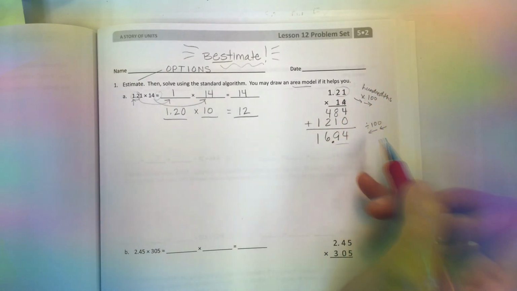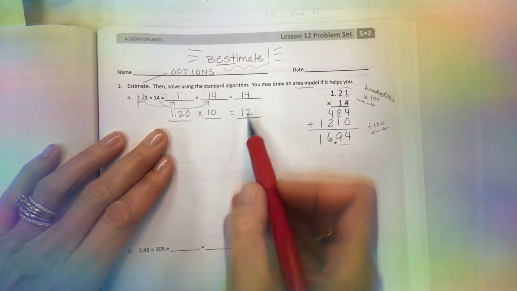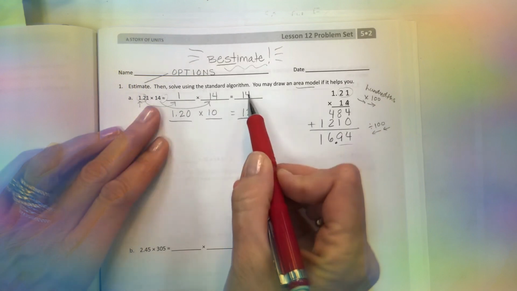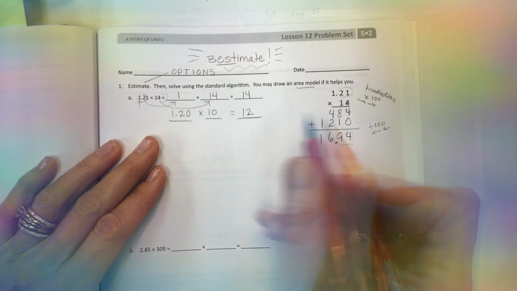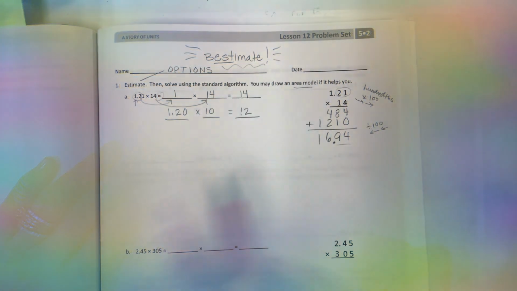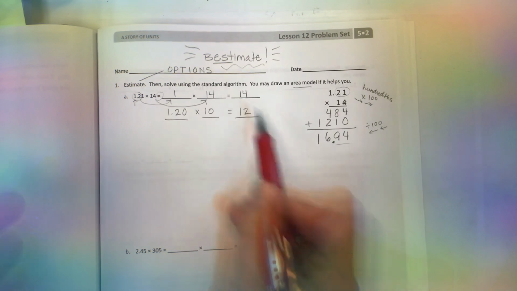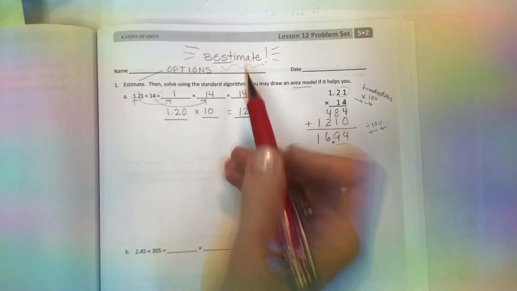That's what's happening, okay? So if you look at what our estimated product was, we had maybe like a 12 or maybe a 14, but our actual answer was 16 and 94 hundredths. So 14 was a perfectly fine estimate because we're pretty close. 12 is fine too, but 14 was better. So that's where you get kind of the bestimate, which is going to vary per student.